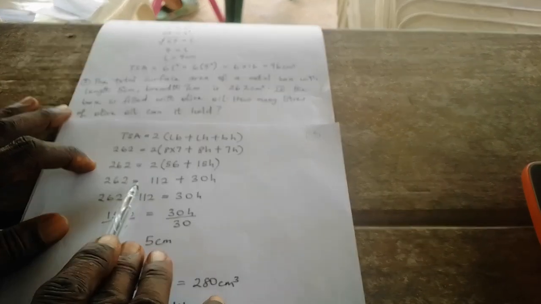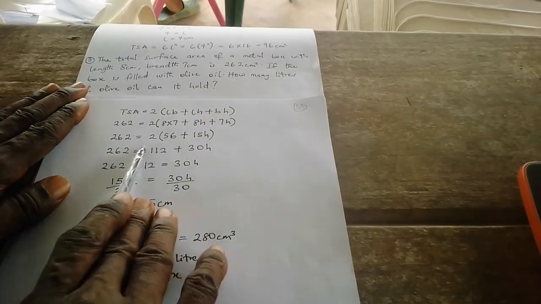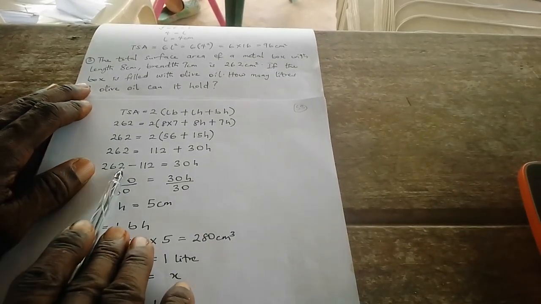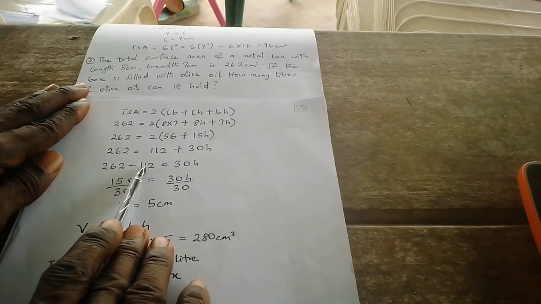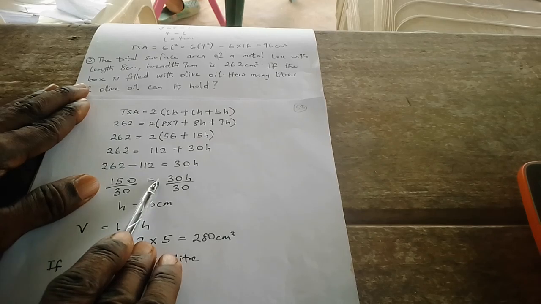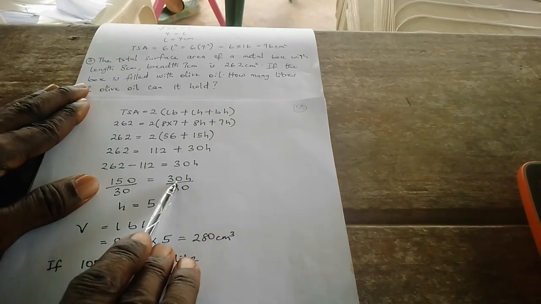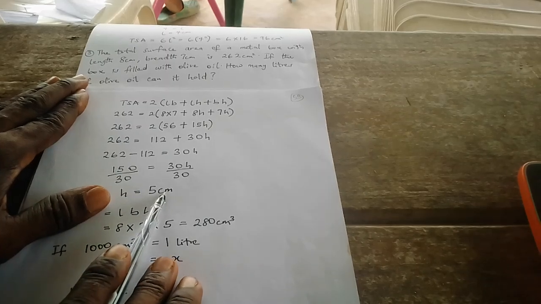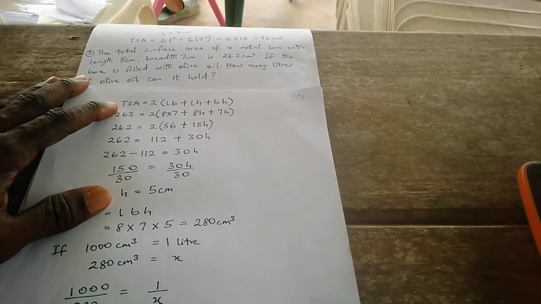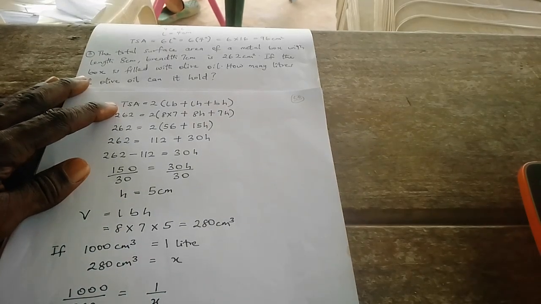If we bring this 112 to this side, we have 262 minus 112 is equal to 30h. So 262 minus 112 gives us 150 is equal to 30h. So divide both sides by 30. The height is now 5 centimeters. It means that the height of the box is 5 centimeters. From there, we can look for the volume.